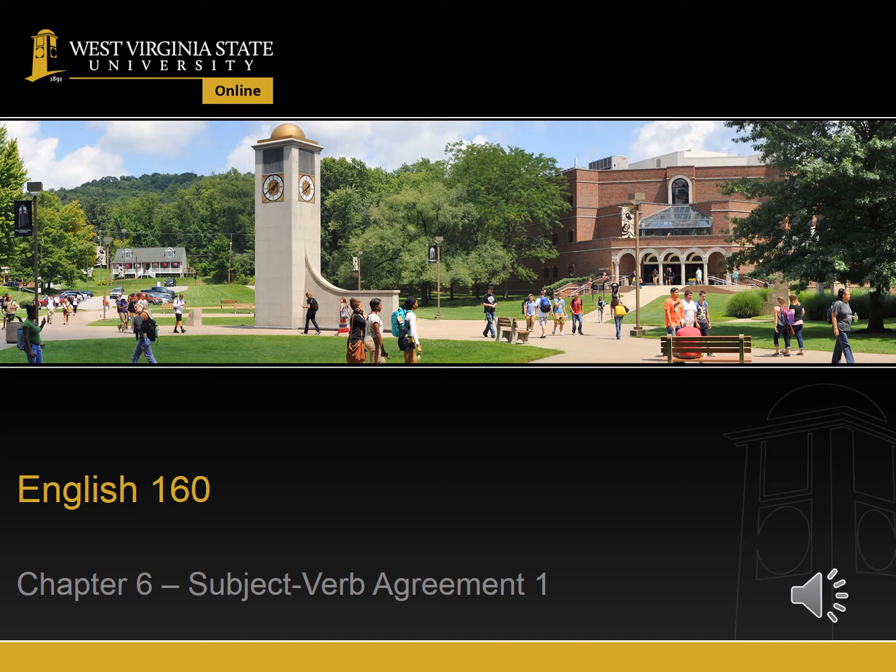In the next few lectures, we're going to be discussing the topic of subject-verb agreement. It's one of the biggest problem areas in English grammar and in writing. So we're going to spend quite a bit of time looking at the different problems that result from subject-verb agreement. The most important thing to keep in mind is that the subject of a sentence must agree with the verb in number.